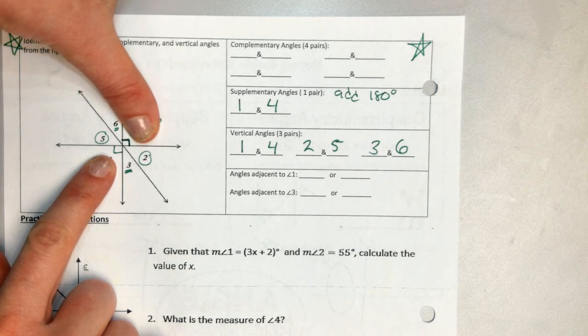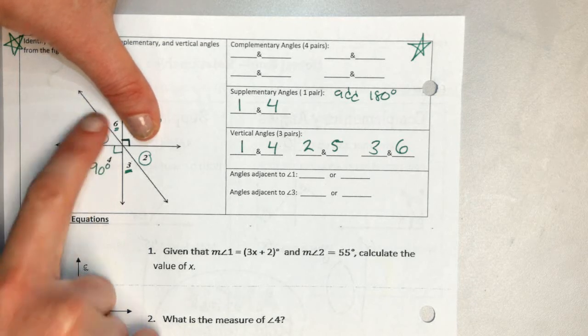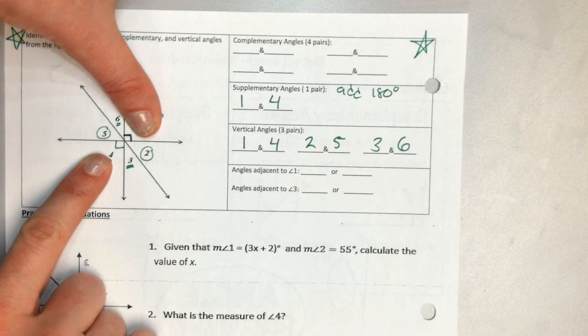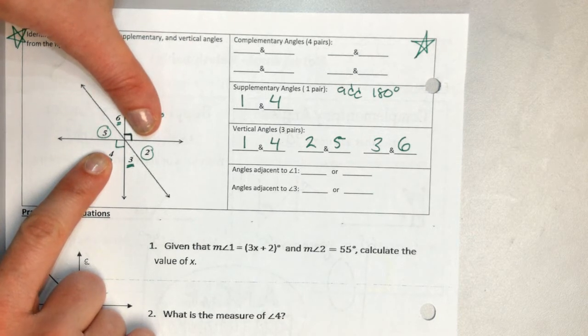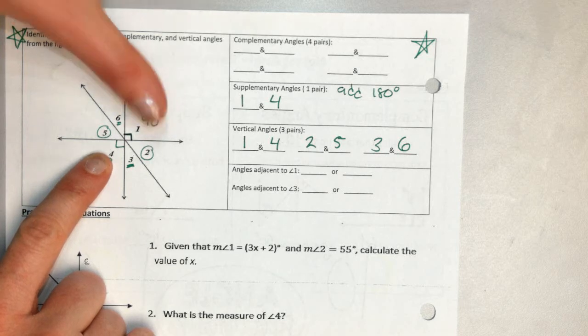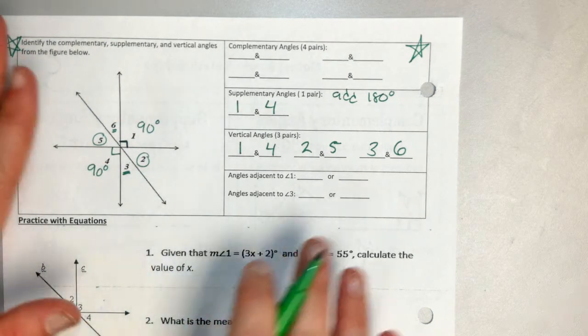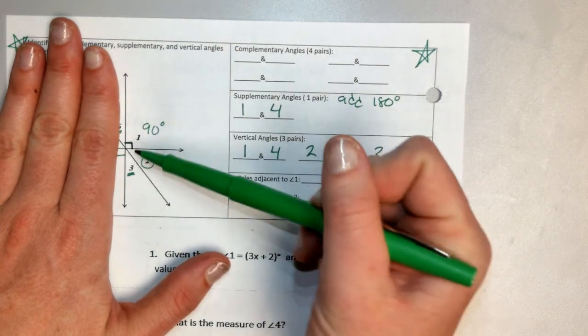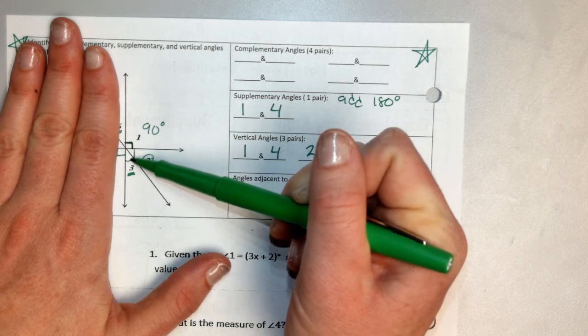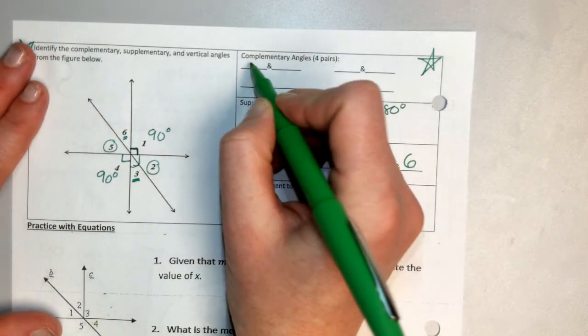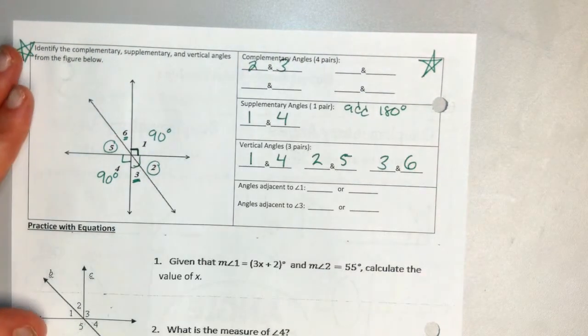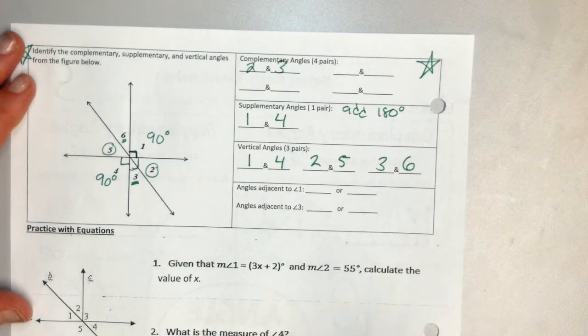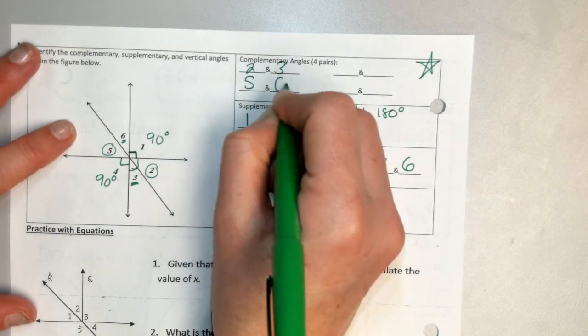What is a pair of complementary angles? Go ahead. 6 and 3. No, 6 and 3 are vertical. It's close though. Go ahead. 3 and 2. Okay, 2 and 3. So this is a straight line. This is 90 degrees, which means this is also 90 degrees. So 2 and 3 together will be complementary. What's another pair of complementary angles? 5 and 6, okay. All right.